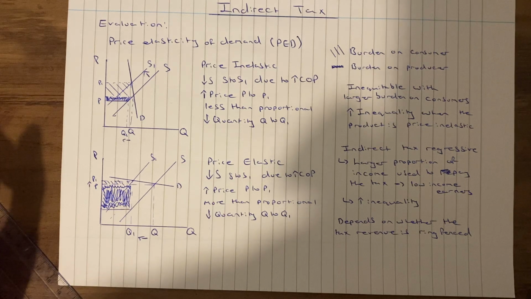However, if that tax revenue is not ring-fenced, it would obviously make it harder and more challenging to provide the information that we just alluded to. So if the tax revenue is ring-fenced, it could be far more effective.